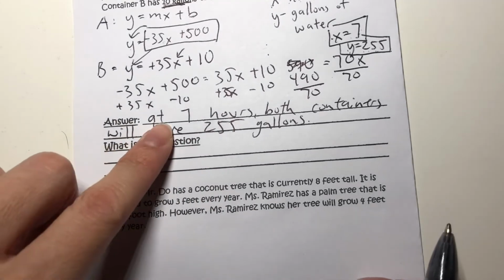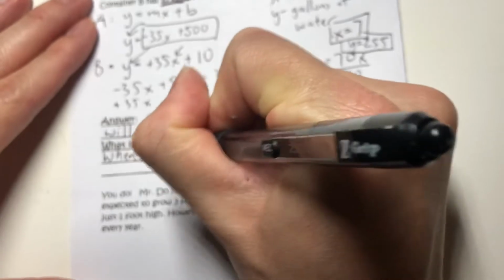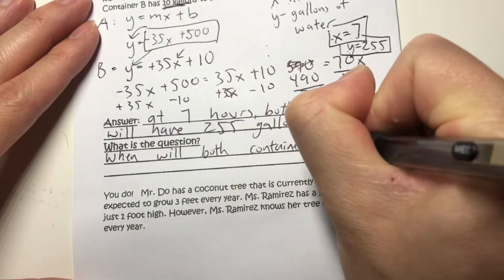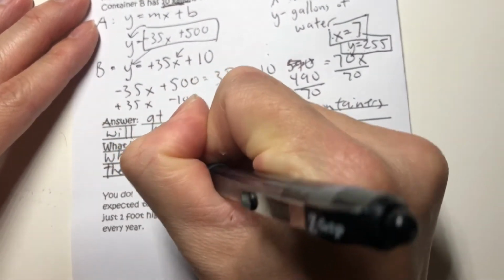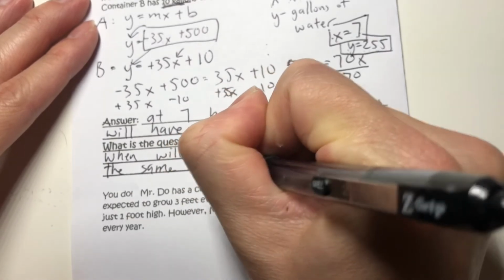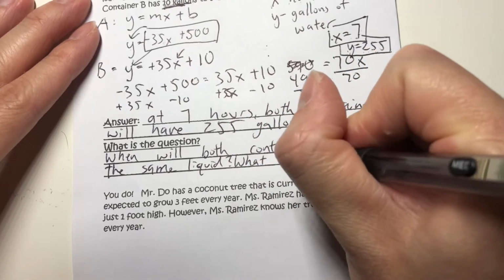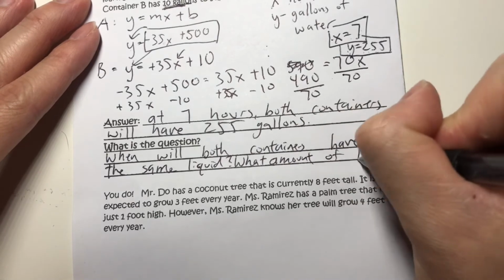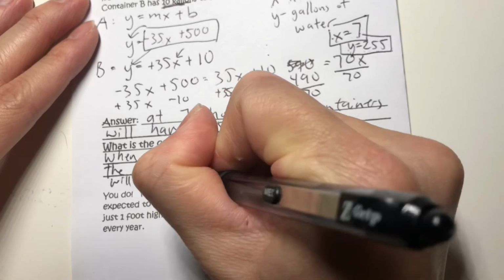So, for the first one, at 7 hours, if we're talking about time, then we have to ask, when will both containers have the same liquid? And what amount of liquid will that be?